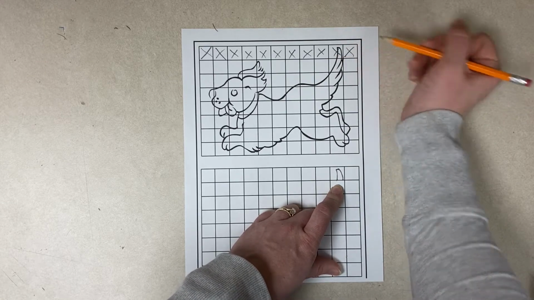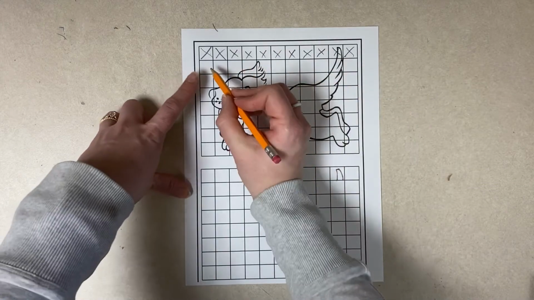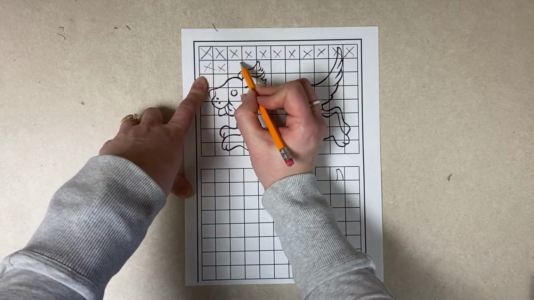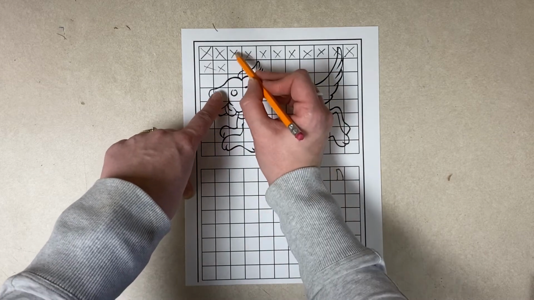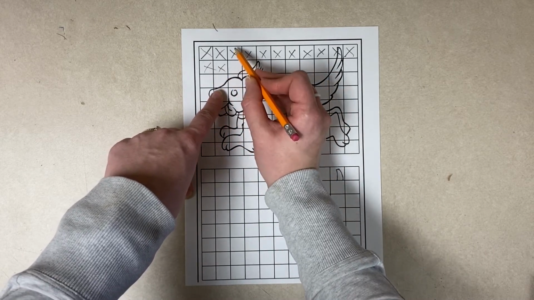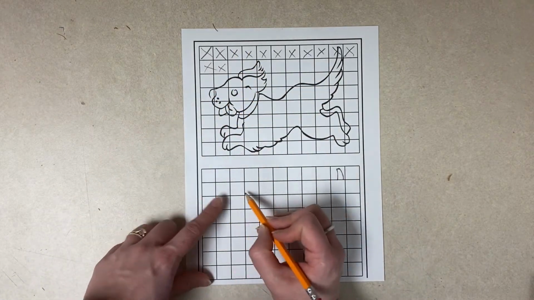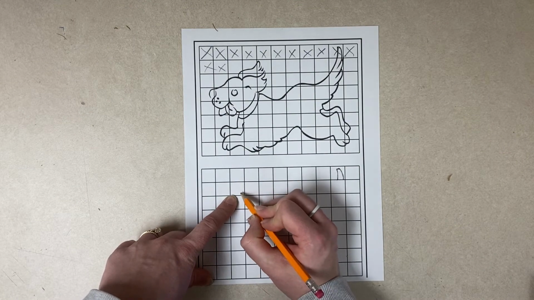Next one has nothing in it, so I go on. Nothing, nothing. Now this one has something in the corner. All right, so I'm looking, it's 3 boxes over and 2 down. All right, so it's just this little, just looks like a quarter of a circle almost.